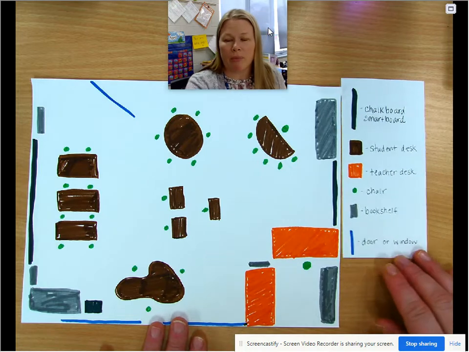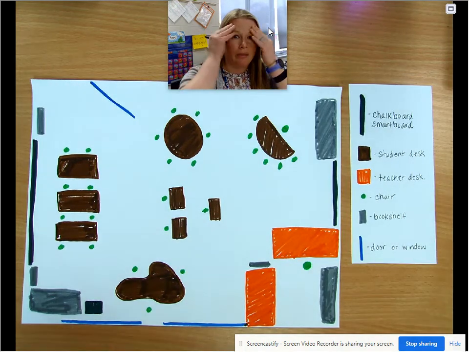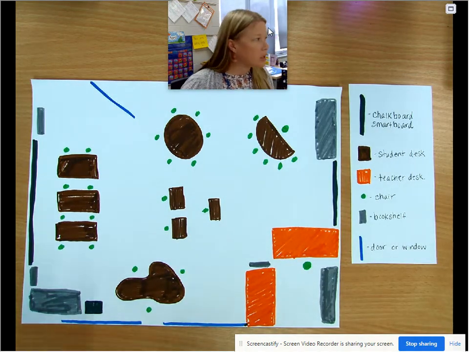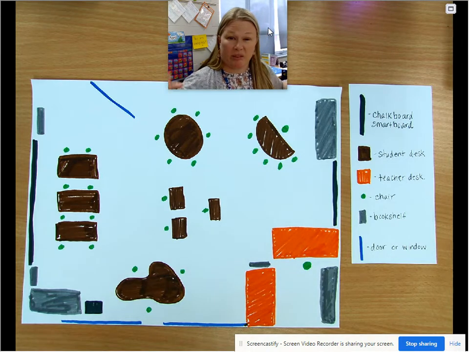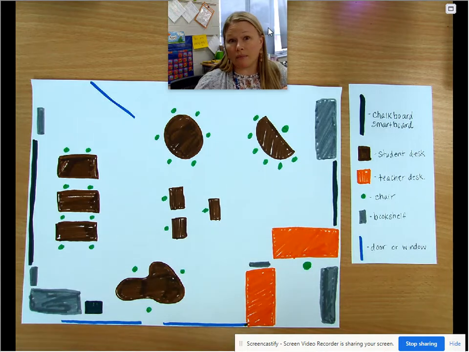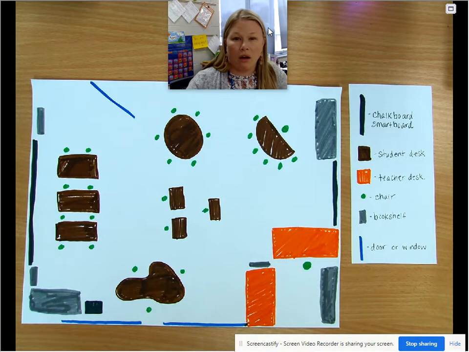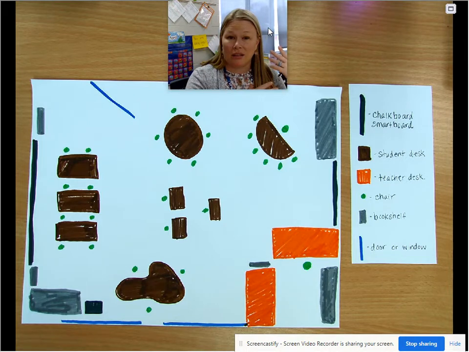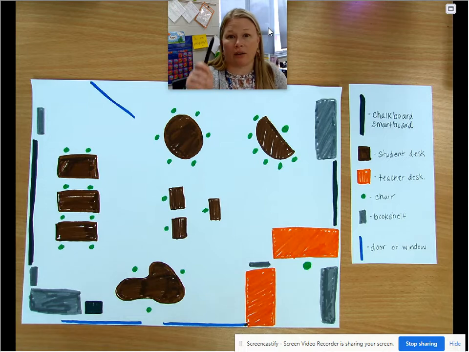When you go to make your map, boys and girls, picture your bedroom. Go sit in your bedroom. Look around. What do you have in there? Do you have a bed? Where is it? Is it by the window? Is it by the door? Do you have a chair or a rug or a bookcase or a closet? Picture those things in your mind and take some time to sketch and draw it out.